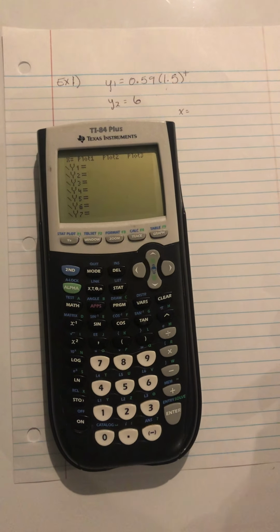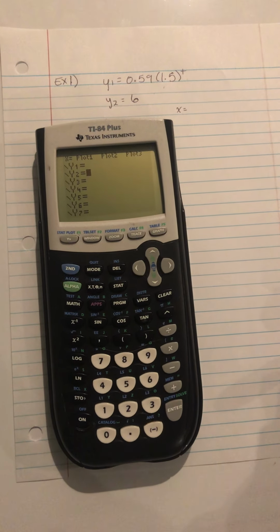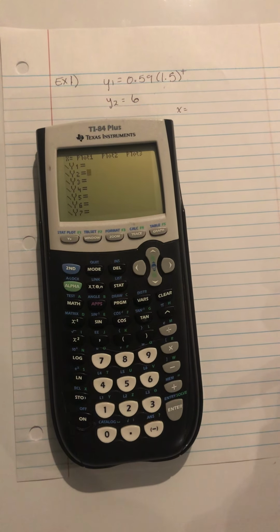I'm going to do multiple different types of functions. I'm going to do ones with a base. I'm going to do one that is compound interest, and I'm going to do one that is exponential growth.